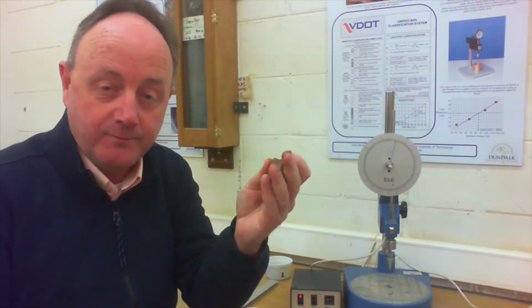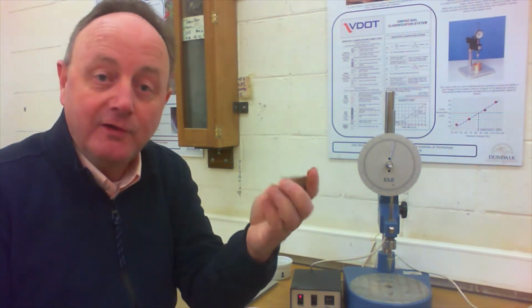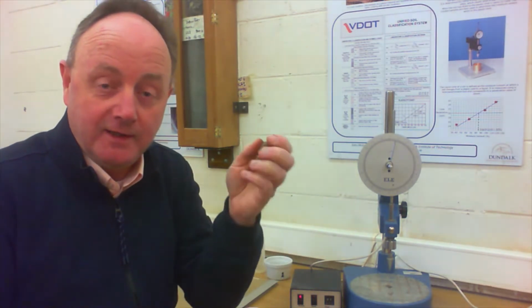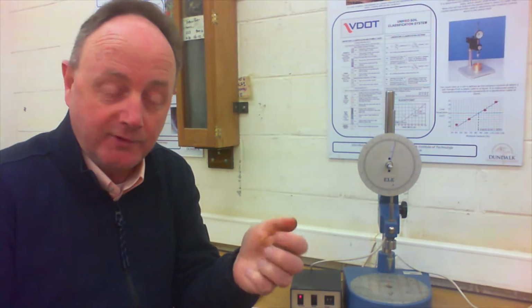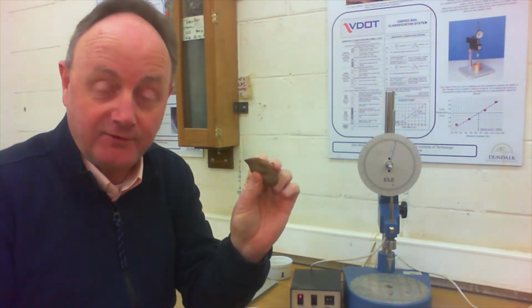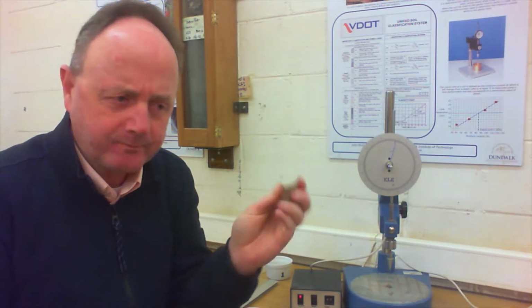As the soil gets drier, it starts to lose its plasticity, and eventually the water content of the soil, when it gets low enough, reaches a point where the soil ceases to be plastic and starts behaving as an elastic solid. It starts to crack, in other words. And we'll see that later when we do the plastic limit test.